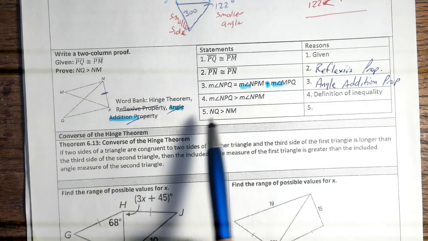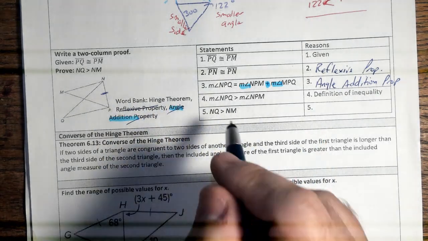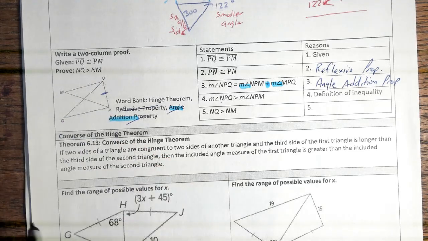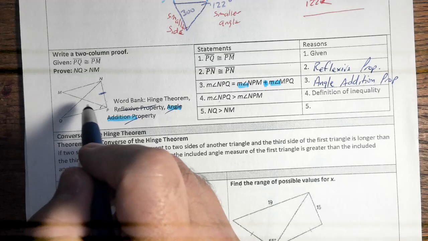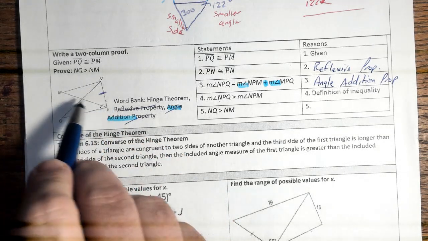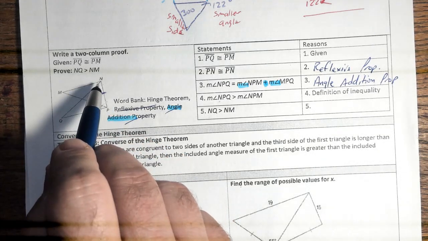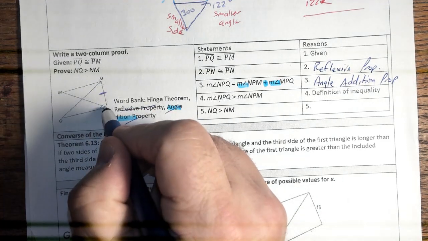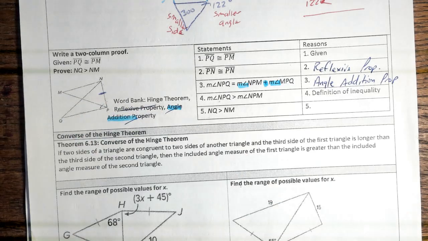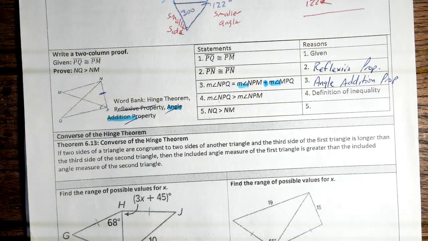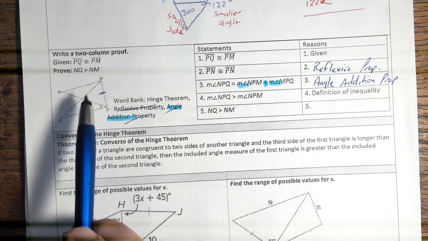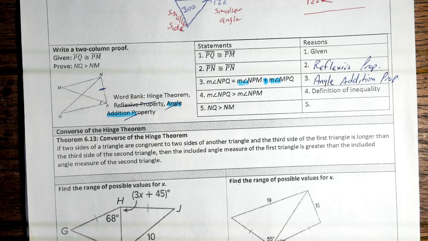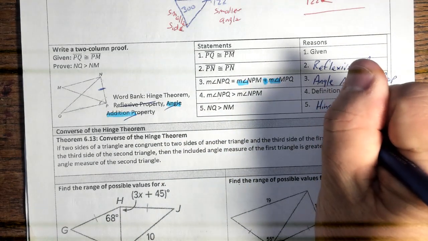All right, number 5. And of course, we only have one thing left. The measure of angle NPQ, that's this angle, is greater than NPM. I think that's worded a little weird because NPQ is the whole angle and NPM is only half the angle. It's a bit of a weird drawing, but either way, hinge theorem.